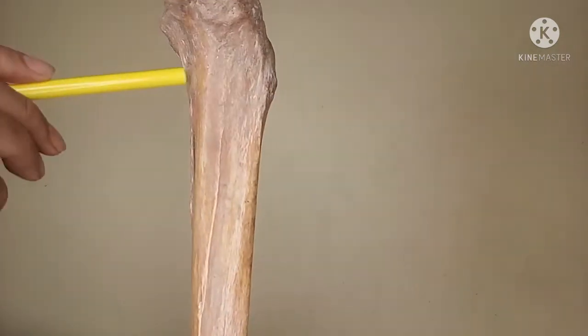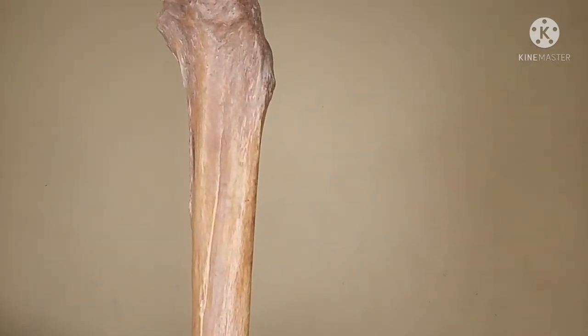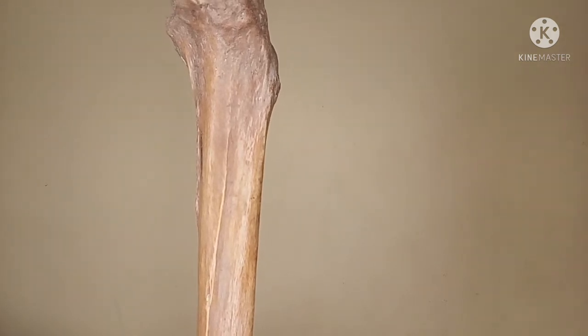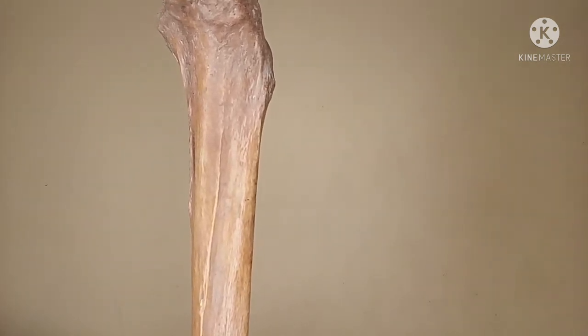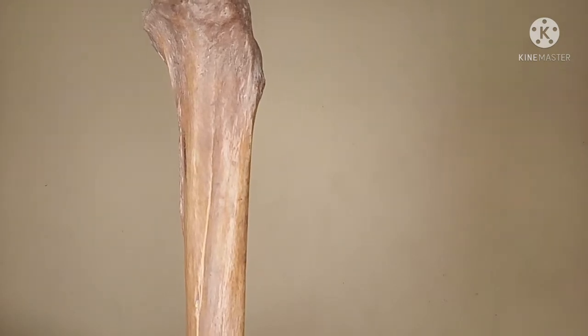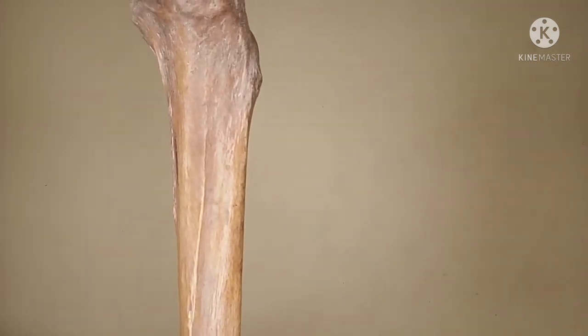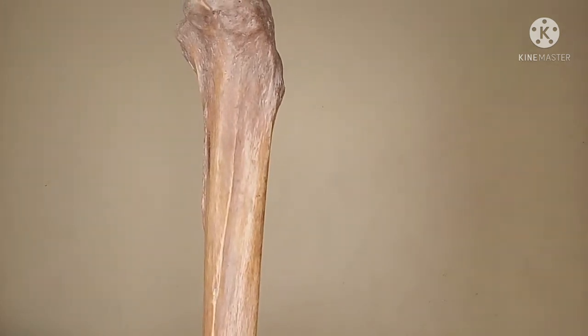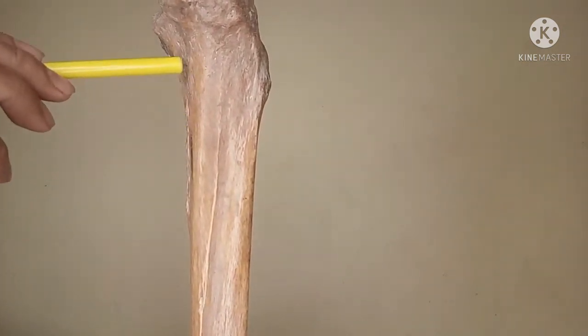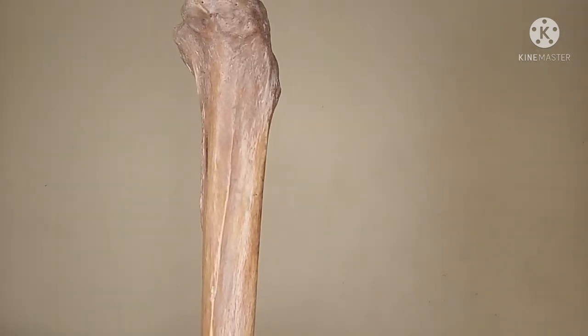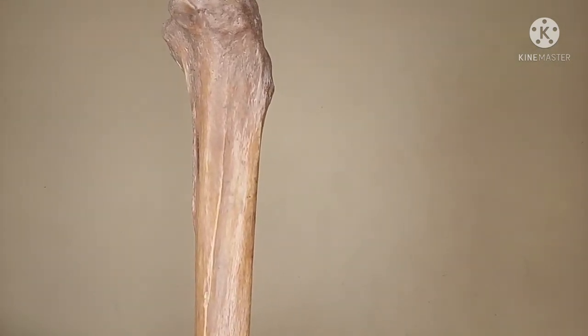The soleal line also gives attachment to the fascia covering the soleus, the fascia covering the popliteus and the transverse fascial septum. The popliteus is inserted on the posterior surface into the triangular area above the soleal line. Here is where the popliteus muscle is inserted.